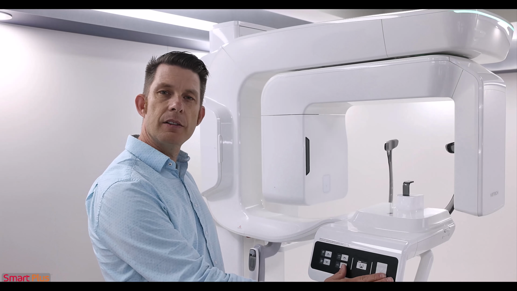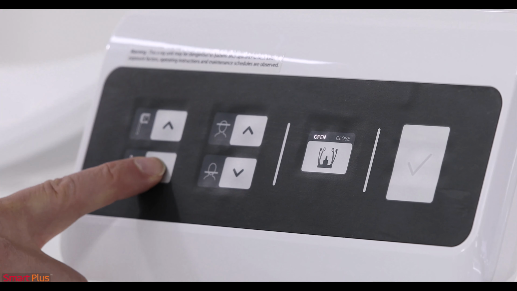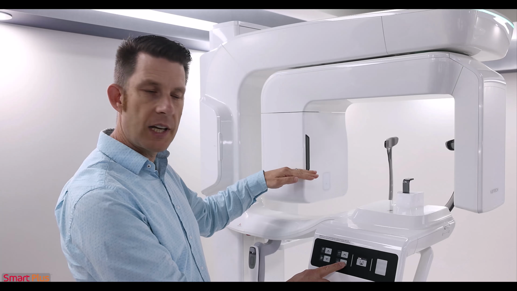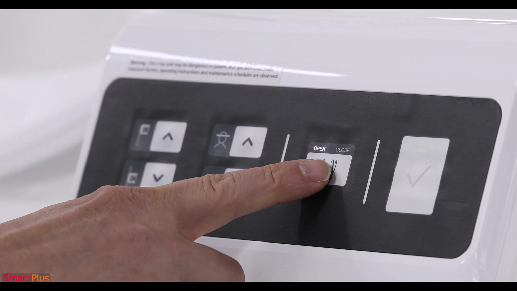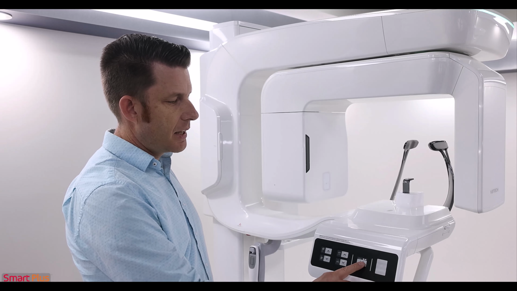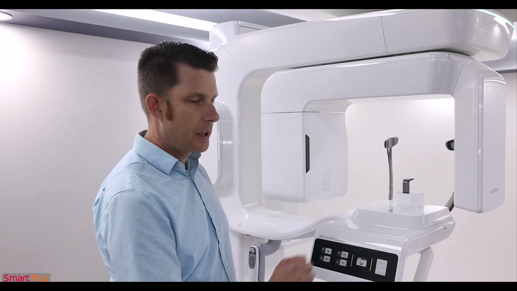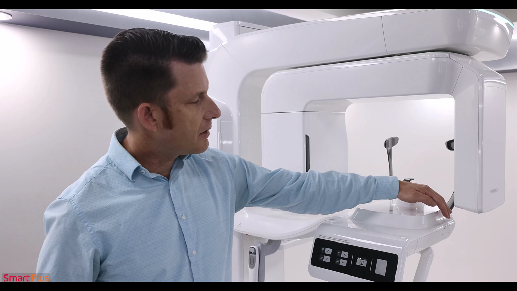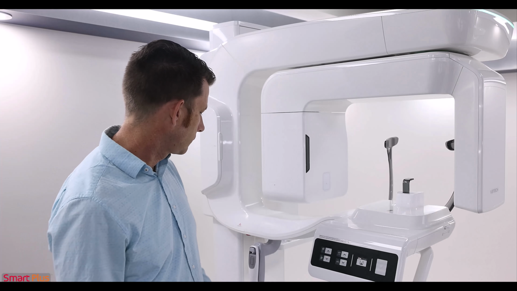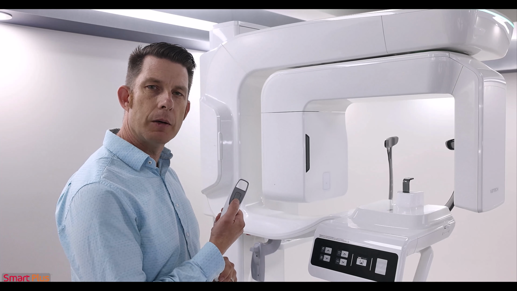The front of the device is where the touchpad is at. It includes the up and down of the column, Frankfurt horizontal beam positioning, open and close of your temple supports, and finally the ready button. Once you've positioned your patient, click the check mark. On the side of the device is your canine beam. The device also includes your hand switch for the up and down of the column.